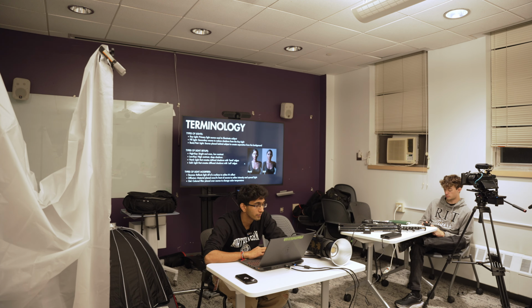So there's types of light modifiers. You have your source light, which is just an actual light. And then you have a bounce, which is just any material that reflects light off of it. By doing so, it also softens the light's effect. You have a diffusion, this is an example of diffusion. It's just any material placed in front of any light source to spread light around and soften its intensity, so you're not getting these harsh shadows right here.